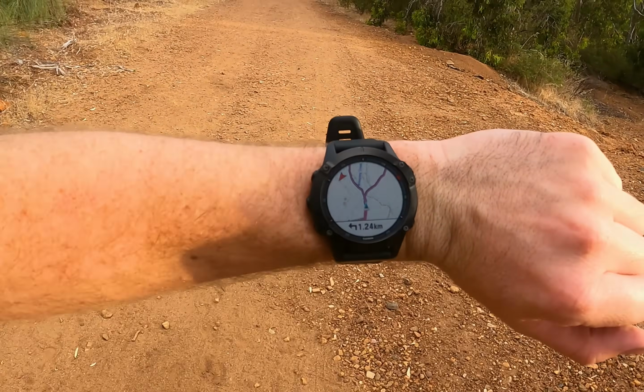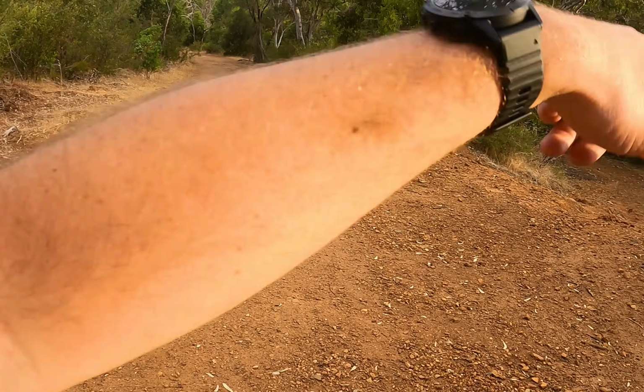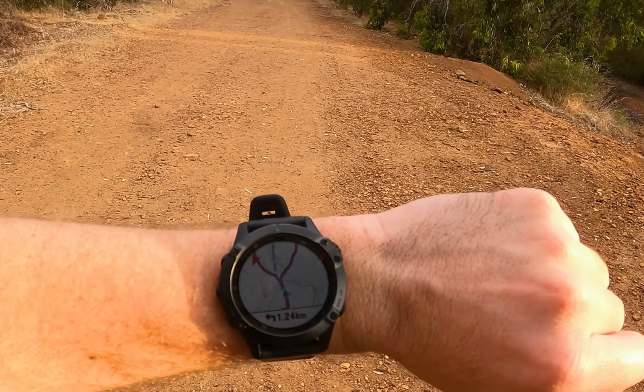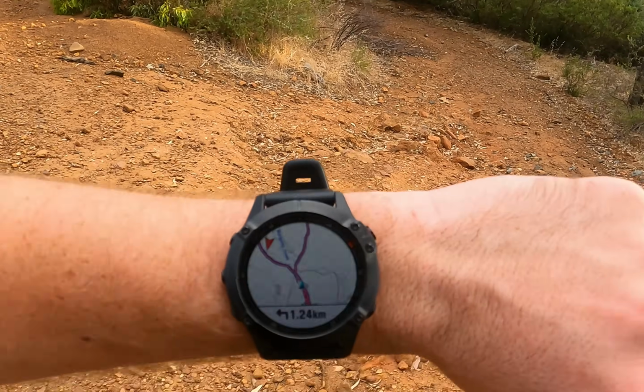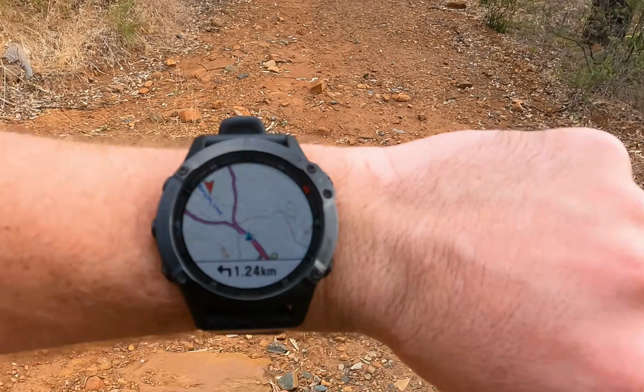So we've made it to our next little diversion. I believe the track goes that way, but that is the return loop on the track, so I don't know which way this is taking me, so we'll head down here for argument's sake and see if it tells me I'm off course, even though I'm on track, just going the opposite way.